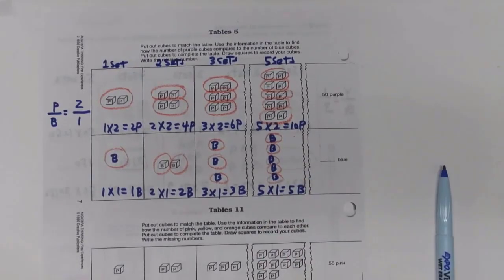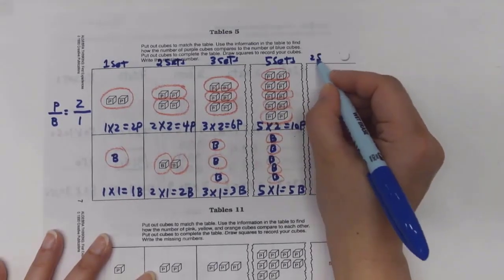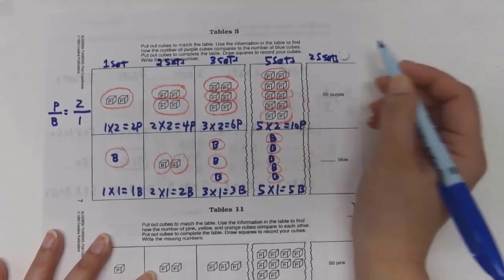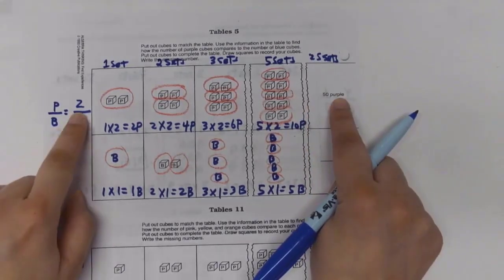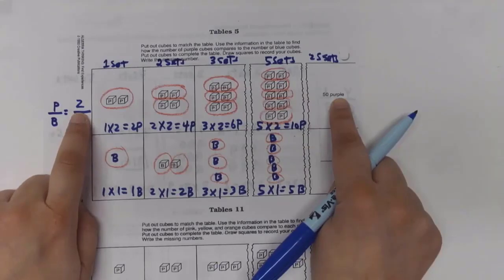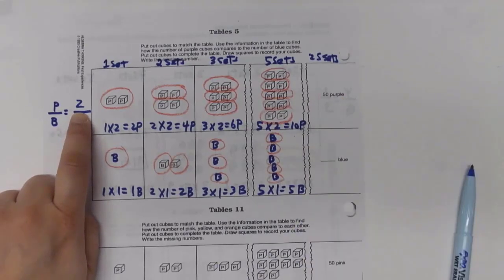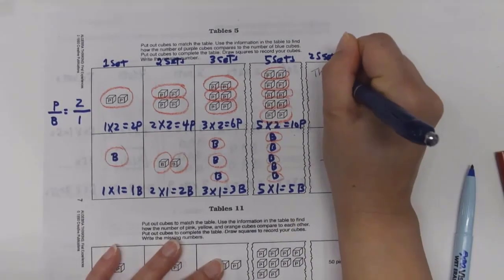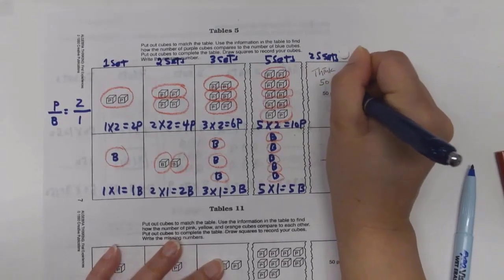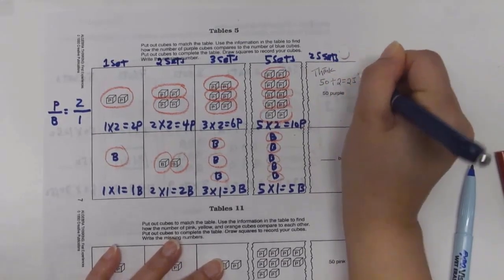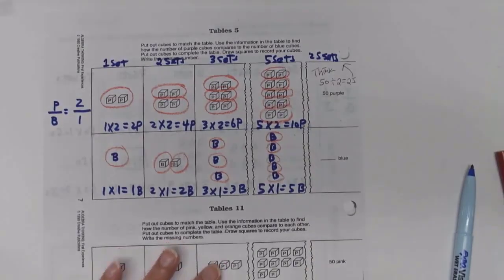And then we're going to need to figure out how many sets is the last one. 25. Do we agree? 25. How did we figure out it's 25 sets? You need 50 divided by 2 because each set has 2 purple, right? We are thinking about 50 divided by 2 equals 25, right? That's how you found that number.